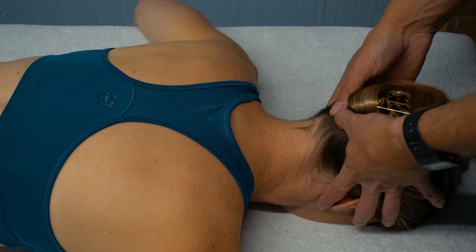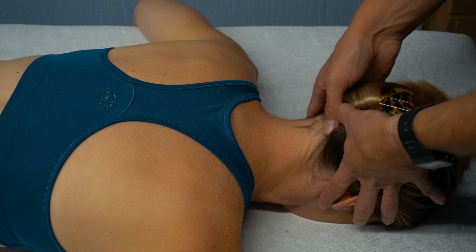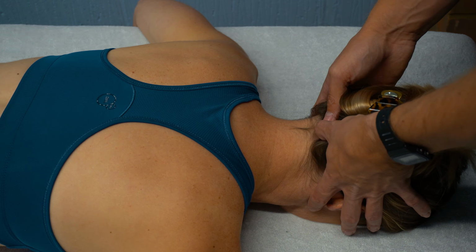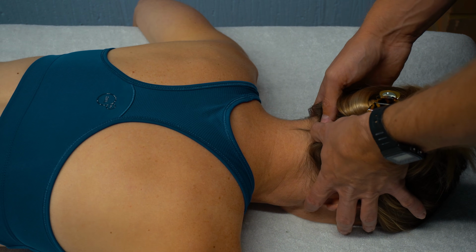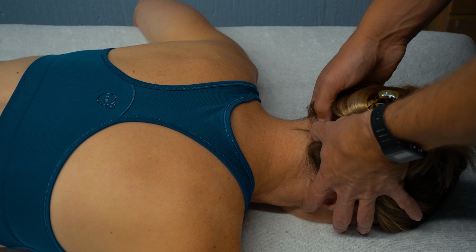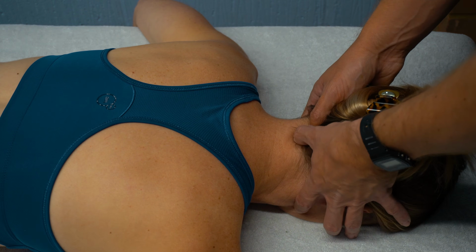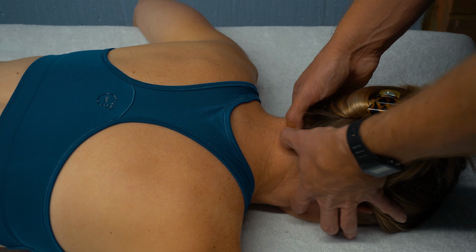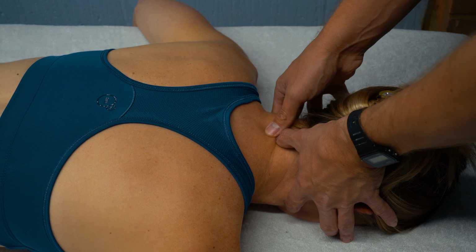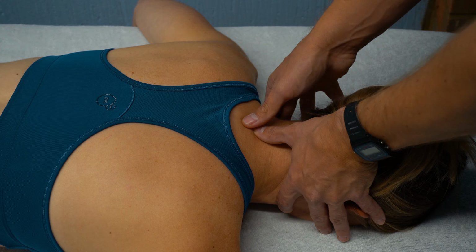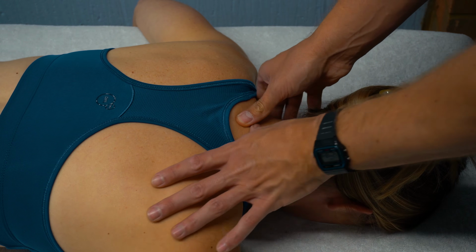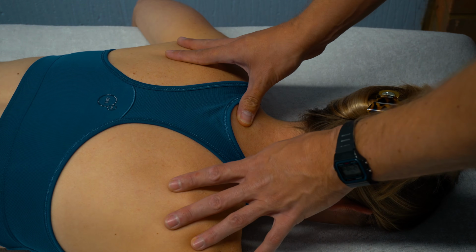Then if we slide down off the occiput into a ridge, the first spinous process that you will feel as you come down centrally is C2. And we can then palpate down the neck, C3, 4, 5, 6, and 7. When we get to C7, it's the biggest bony prominence centrally in the neck.